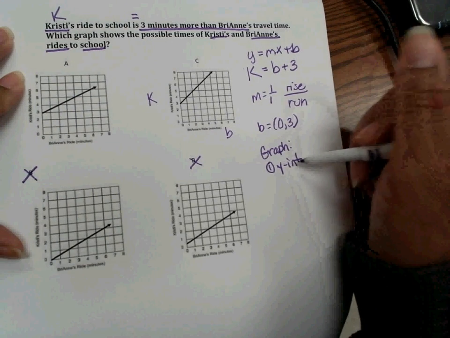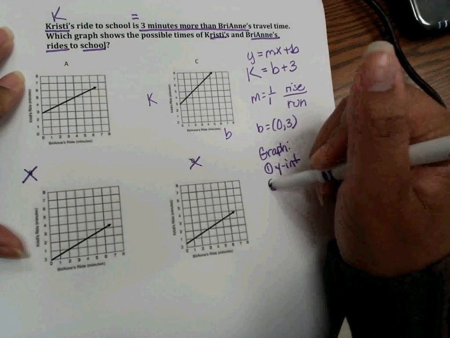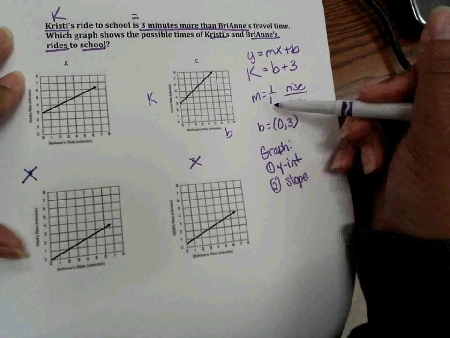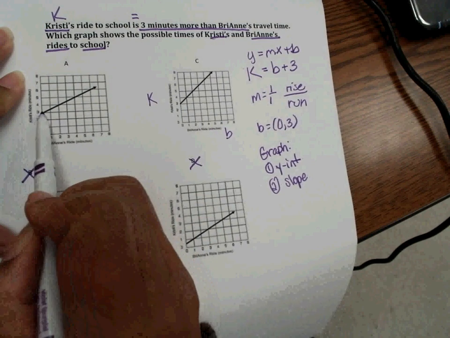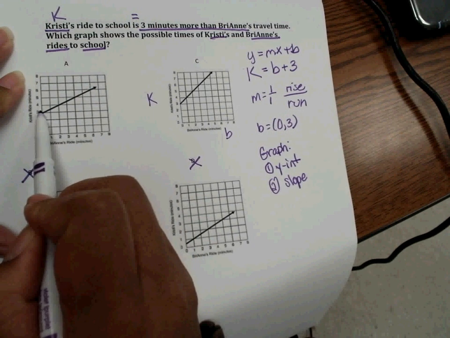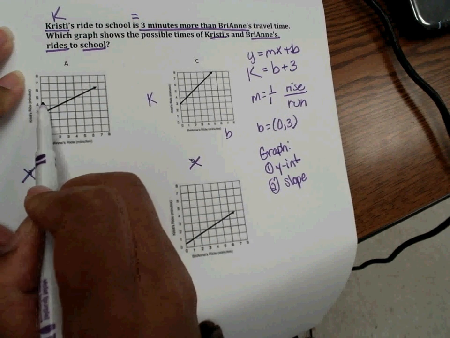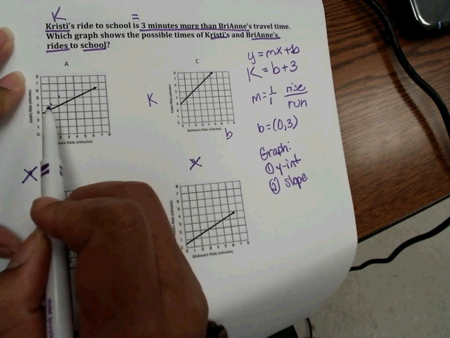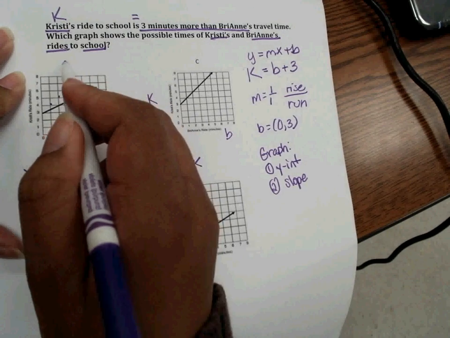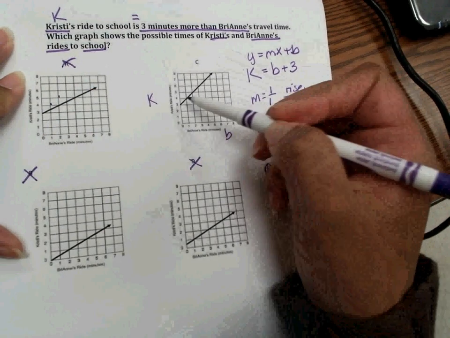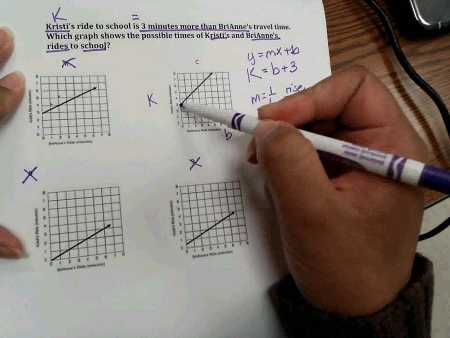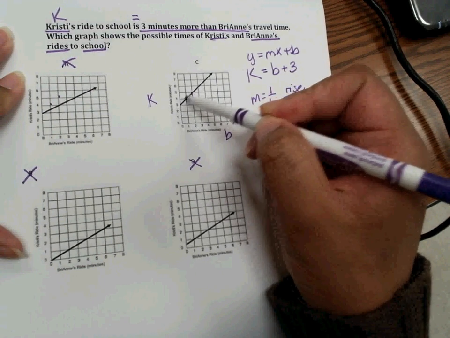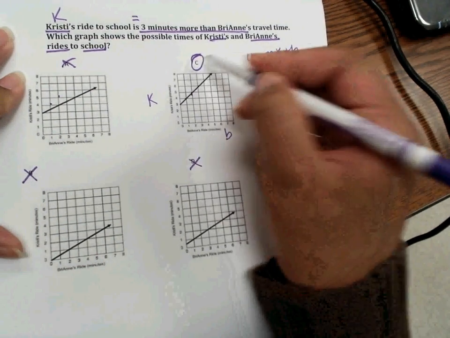So then after I look at the y-intercept, I go to my slope. And I look back at my equation and I see the slope is 1 over 1. So I go to A and I have my y-intercept of 3 and I go up 1 over 1, up 1 over 1. It does not fit the points that I need. So therefore I know A is not a possibility. I want to check C to make sure I did not make a mistake. So I go up 1 over 1, up 1 over 1. My points are there, so C is my answer.